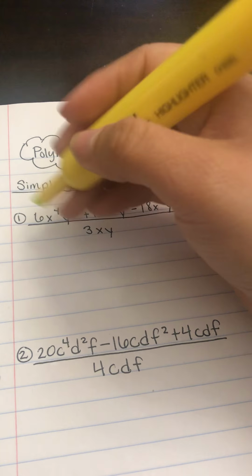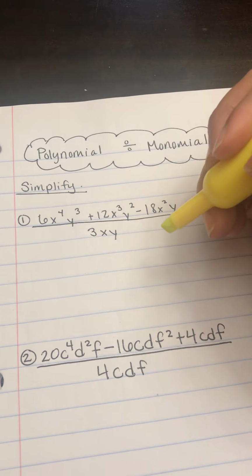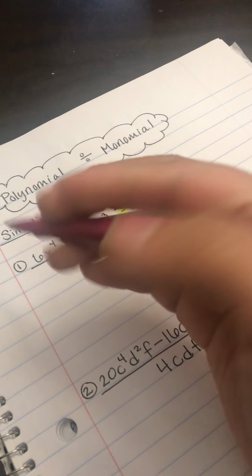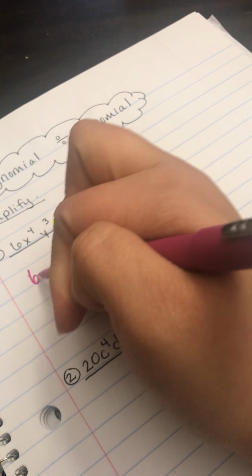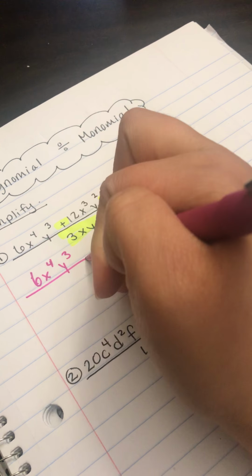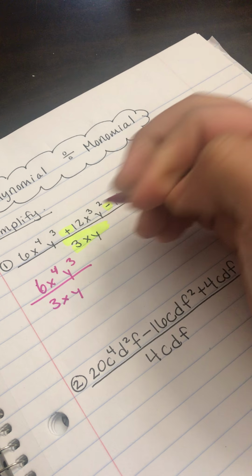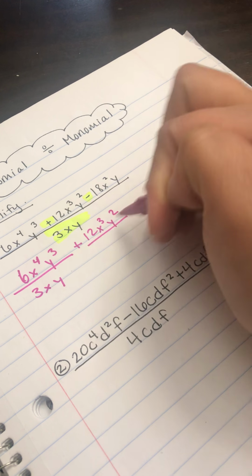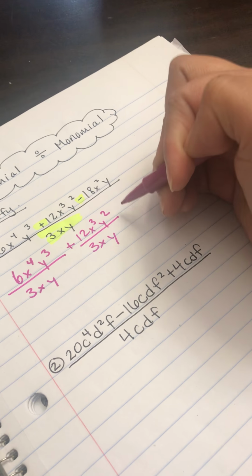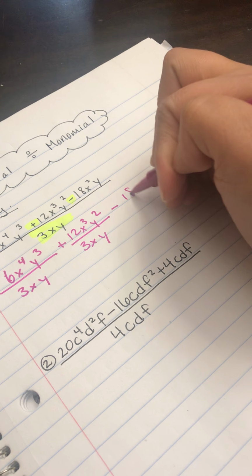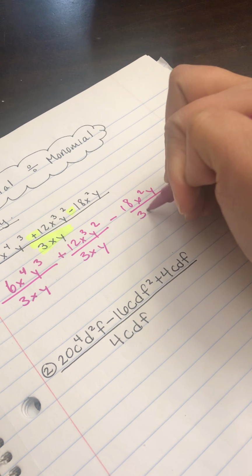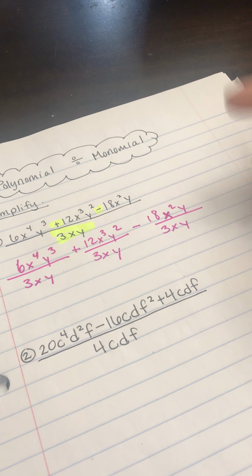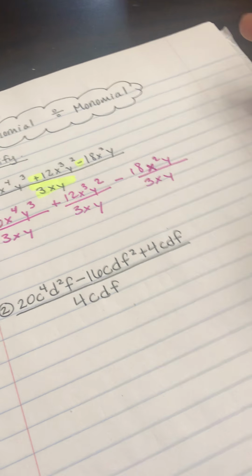So here, I'm going to divide everything on the top by the denominator, so by the 3xy. So it becomes 6x to the 4th y cubed over 3xy. And then I put the plus sign, and then 12x to the 3rd y squared over 3xy. Then I'm going to put the minus sign, and then we're going to do the last term, 18x squared y divided by the 3xy. So I just separated it into 3 fractions. From there, you're using your rules for exponents like you did in assignment 5-1.